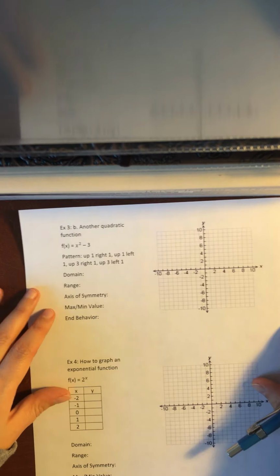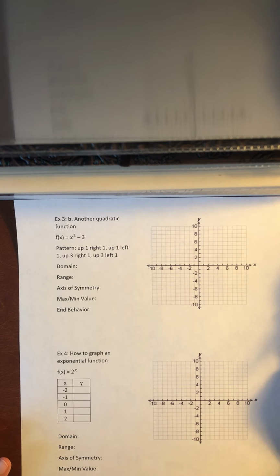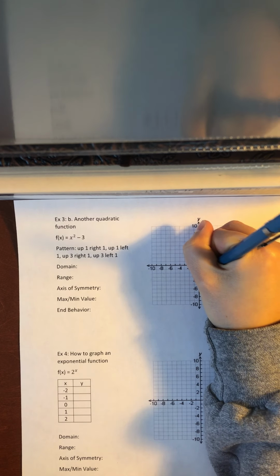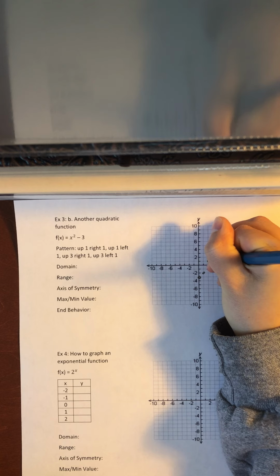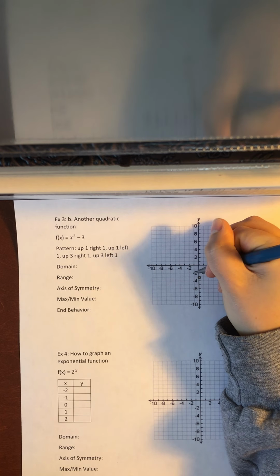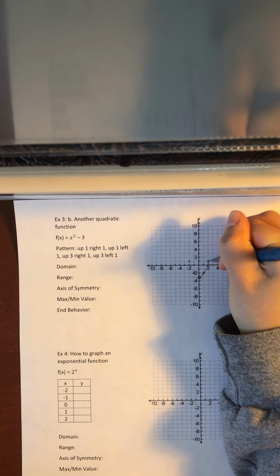Okay, next, another quadratic function. This parabola is moved 3 units down. So for this one, we're going to go 3 units down. Then we're going to go up 1 over 1, up 1, 2, 3 over 1. You can go up 5 over 1 if you want. 1, 2, 3 over 1, and it makes that U shape.